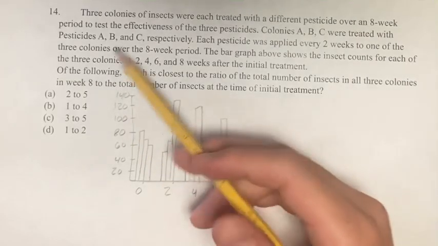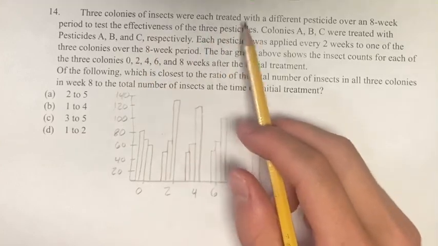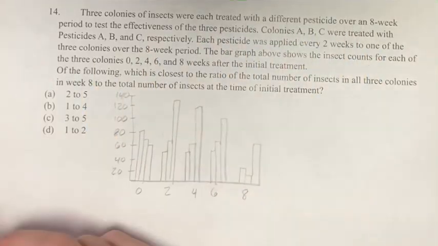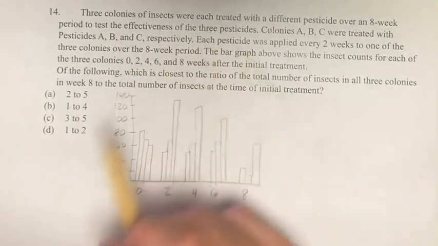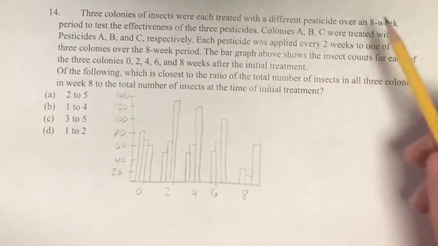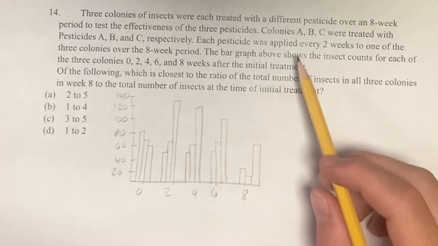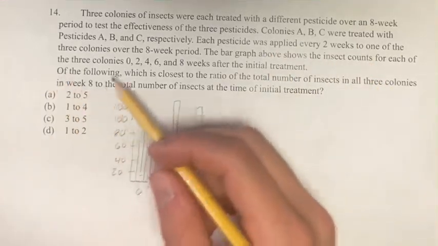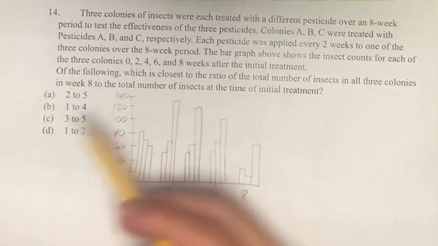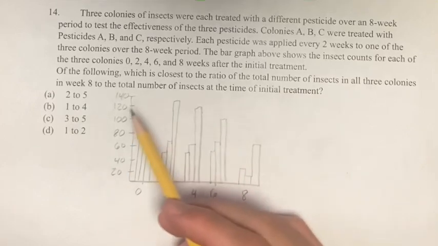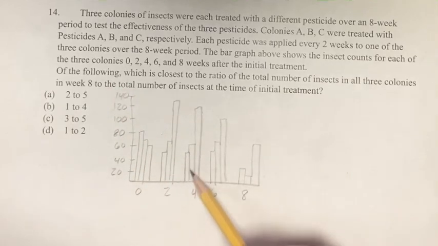In this problem, we're told that 3 colonies of insects were each treated with a different pesticide over an 8-week period to test the effectiveness of 3 pesticides. Colonies A, B, and C were treated with pesticides A, B, and C respectively. Each pesticide was applied every 2 weeks to one of the 3 colonies over the 8-week period. The bar graph above shows the insect counts for each of the 3 colonies 0, 2, 4, 6, and 8 weeks after the initial treatment.